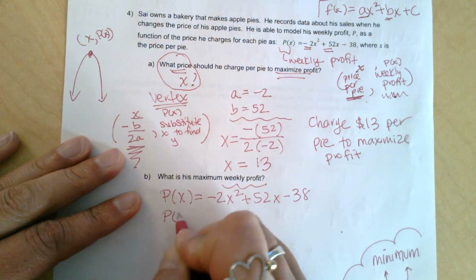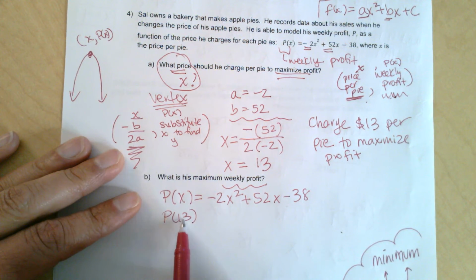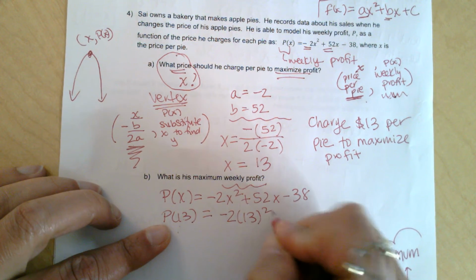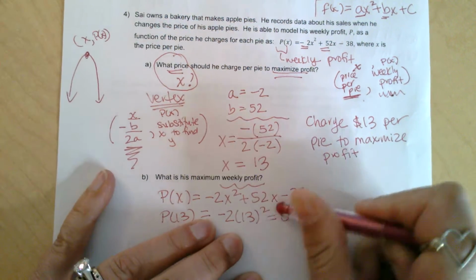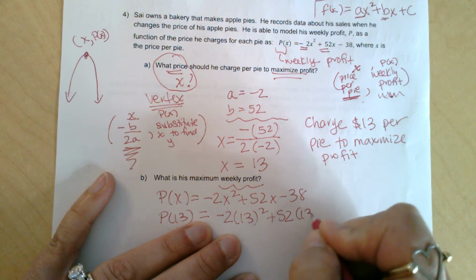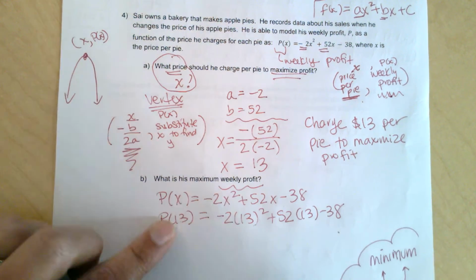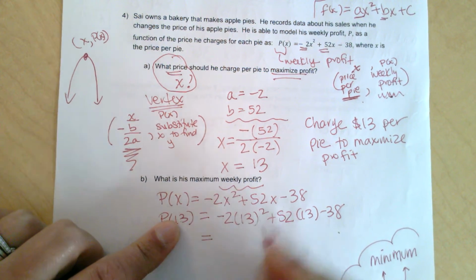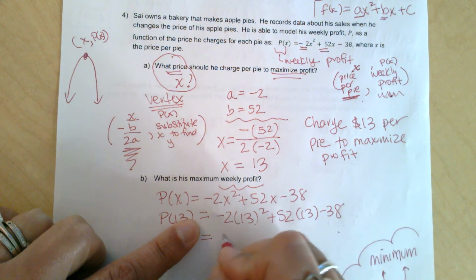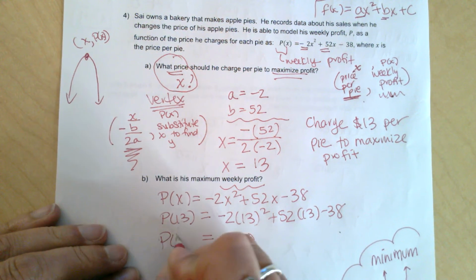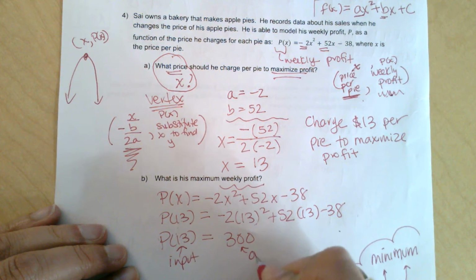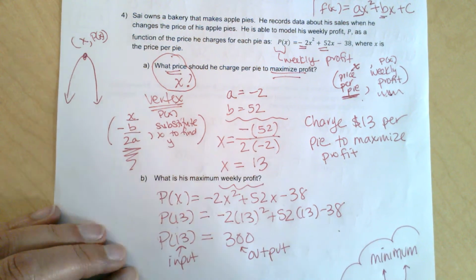So we found what our x is. It's 13. So we're going to input 13 into our x, to find out what our weekly profit is. So we're going to put this whole thing in. What I did is I just entered this whole thing into the calculator and I got 300.